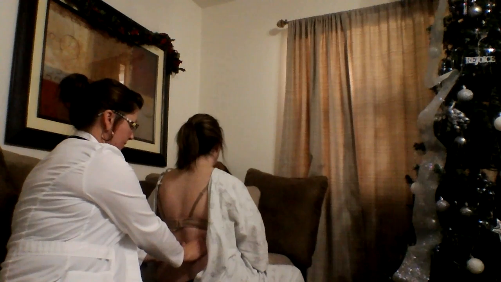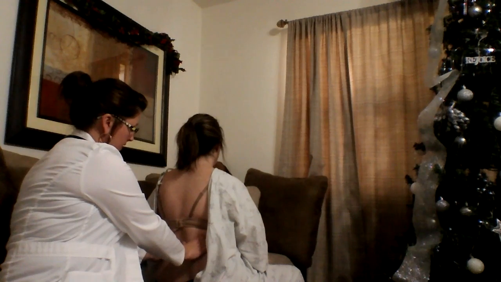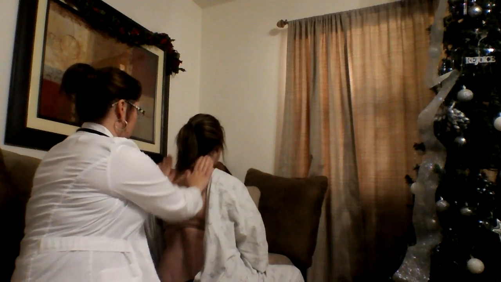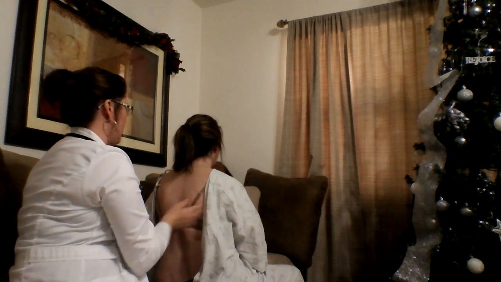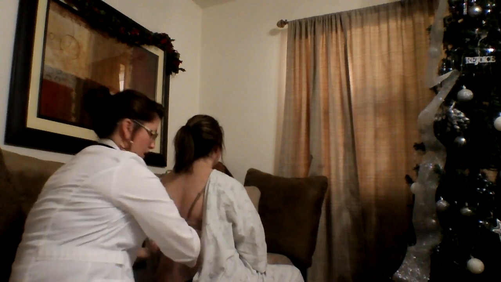Again. I'm just noting symmetrical chest expansion. I'm going to assess tactile fremitus. Amber, I'm going to use the palmar aspect of my hand to begin with. When I place my hand on your back, I want you to say 99, and each time I move my hand, I want you to say 99. 99, 99, 99. Okay, and again, we're going to do it with the palmar aspect of my hand. 99, 99, 99. Okay, good.